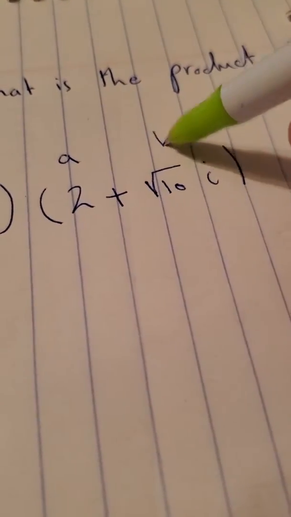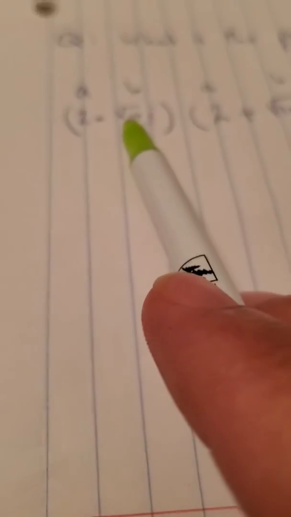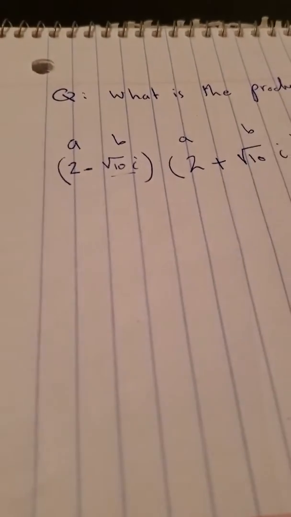Here 2 is the a, and this is b. So what am I going to get? I'm going to multiply this by this and this by this, and in the middle we're going to have the negative sign.